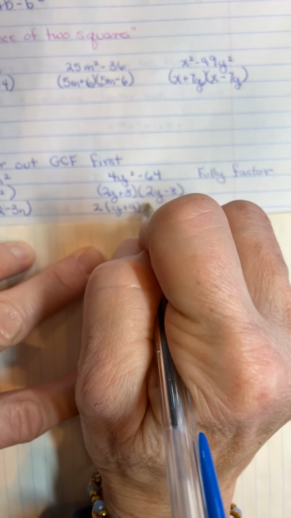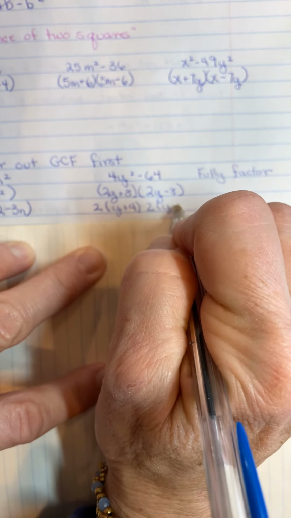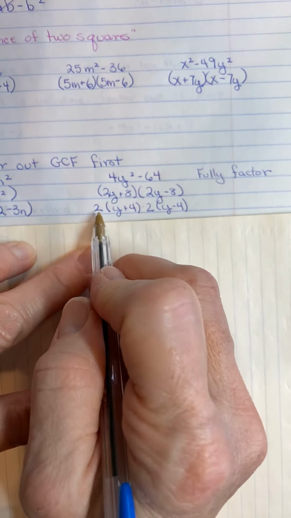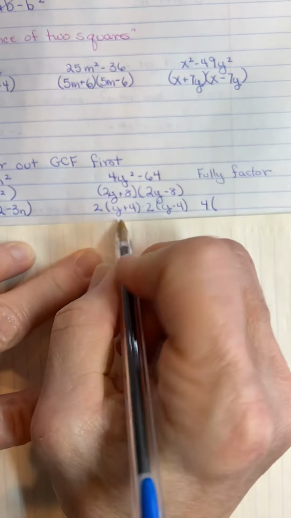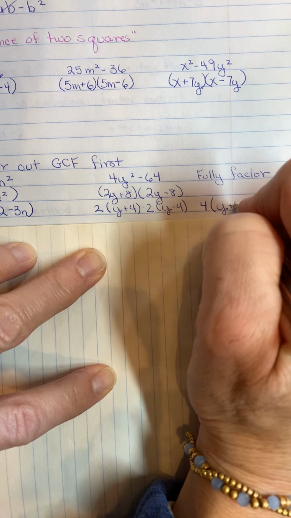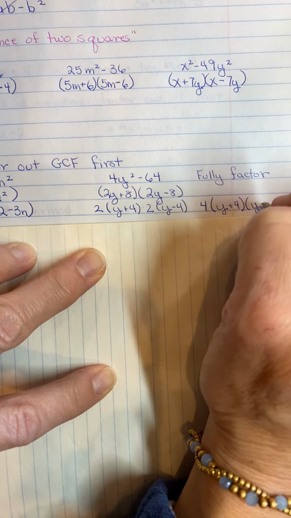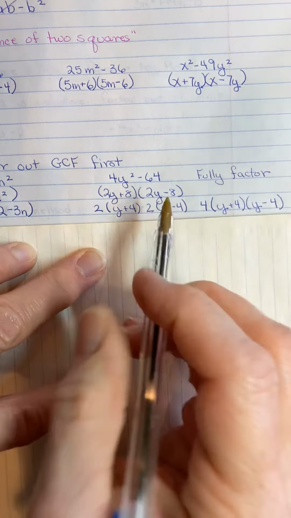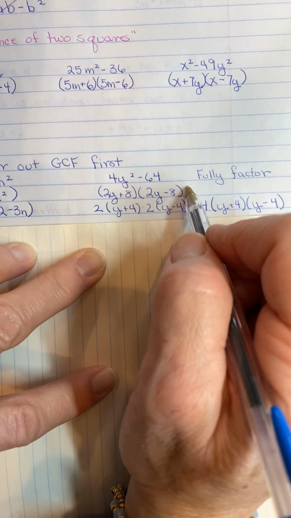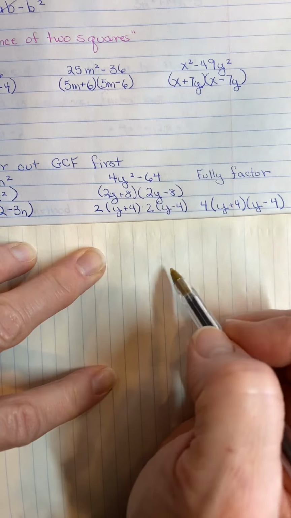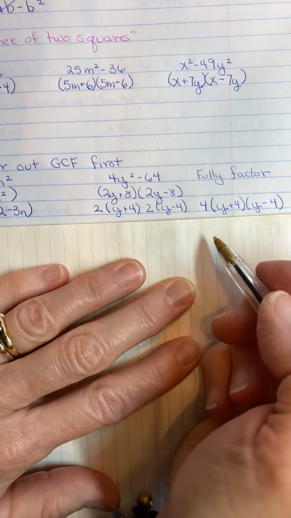Pull a 2 out here, y minus 4. So fully factored would be 2 times 2, which is 4, and then y plus 4 and y minus 4. So even though this is factored, if this were equal to 0, we could set each of these equal to 0 and apply the zero product property.